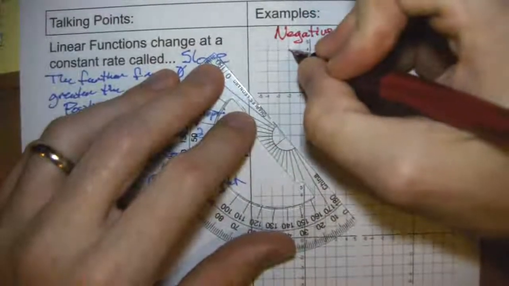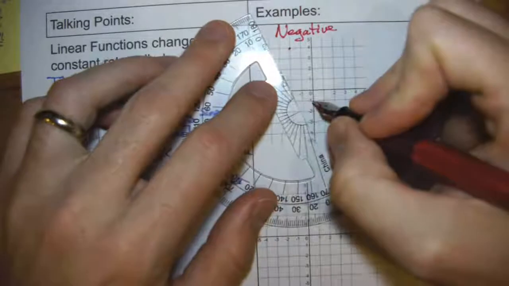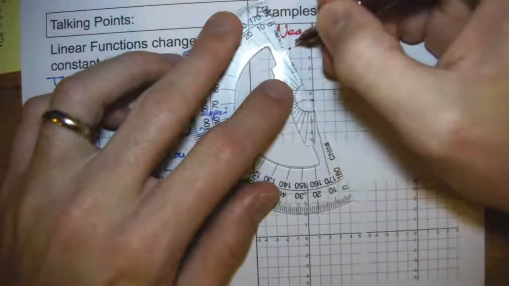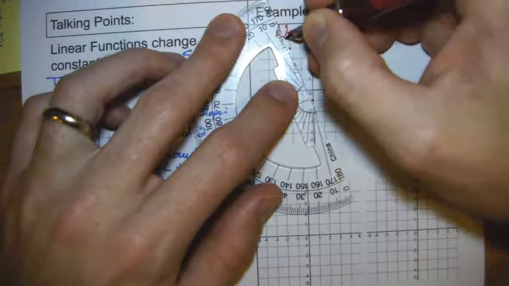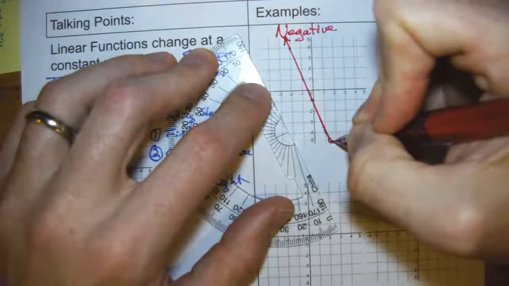I don't know. Let's put one of our points here at negative 2, 4. And I don't know. Let's put our other point here. We'll just make it up as we go here. There we go. Draw our line in. And again, I recommend using a straight edge.